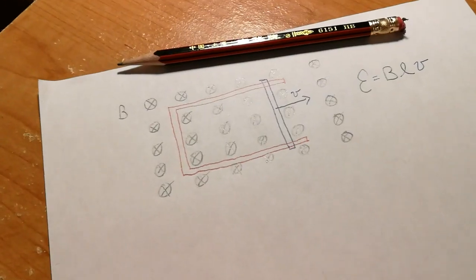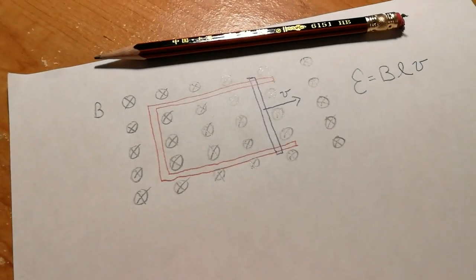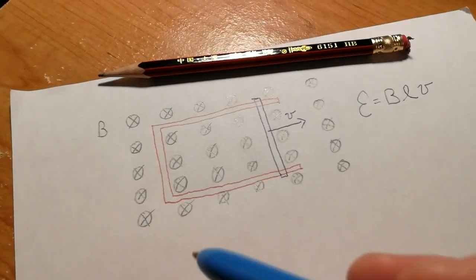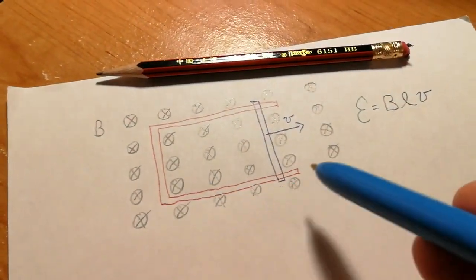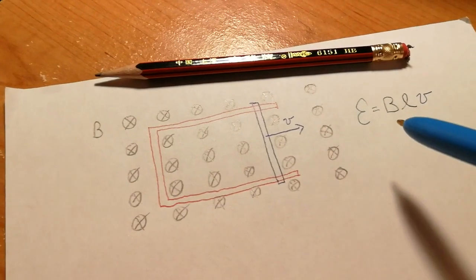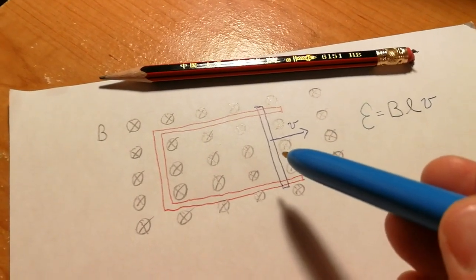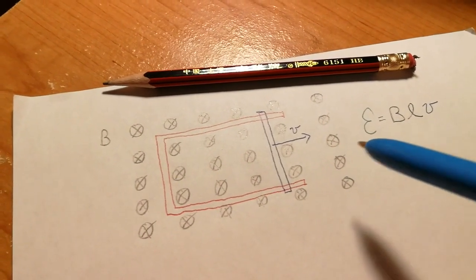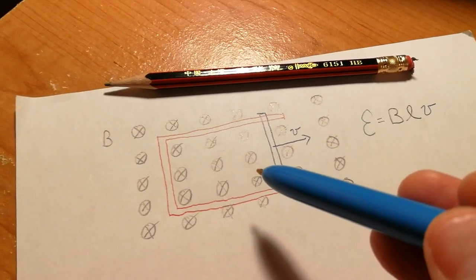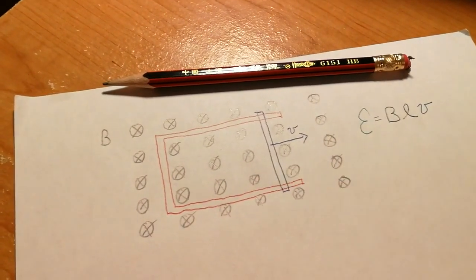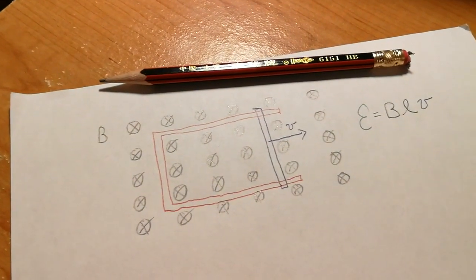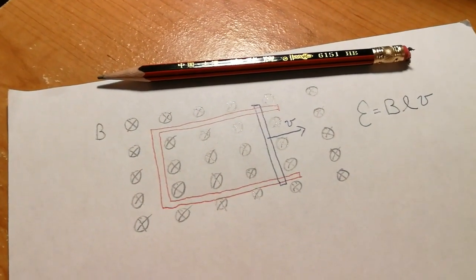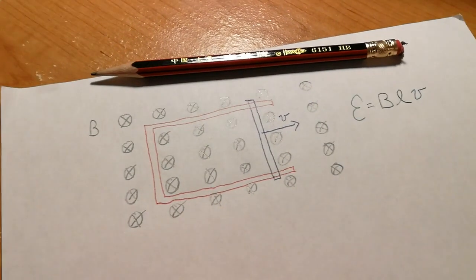So let's take a look at how Lenz's law suggests that induced current will form in this loop as I drag this blue part to the right. As I do that, I'm going to be creating more inward flux inside the coil. So nature is going to always want to fight me, and that means it's going to want to try to create more outward flux inside the coil.